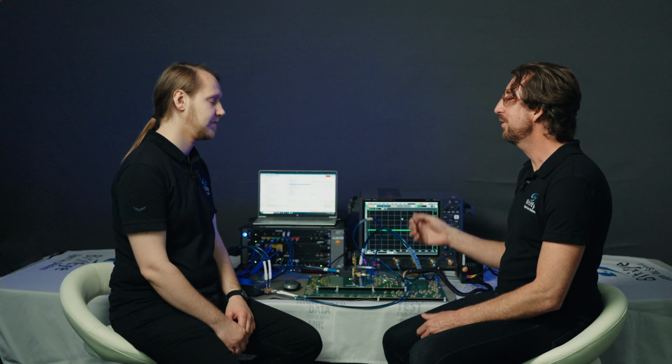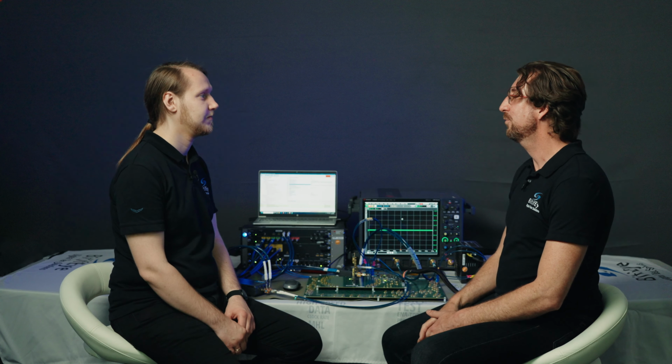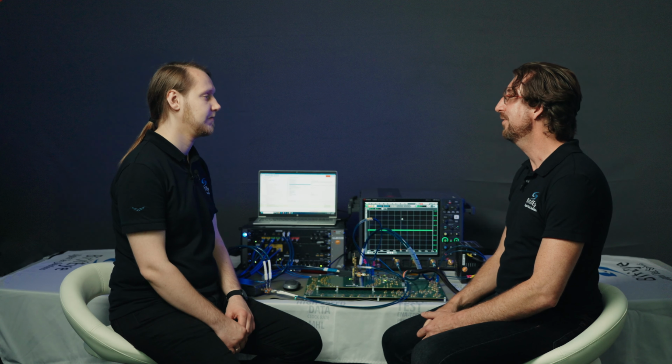Well, thanks for the demo. So if I understand it correctly, that was for a single TXEQ preset. How long would it take to run for all of the TXEQ presets? And how often would an engineer need to rerun this procedure?